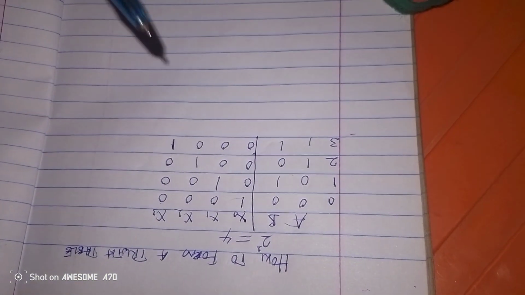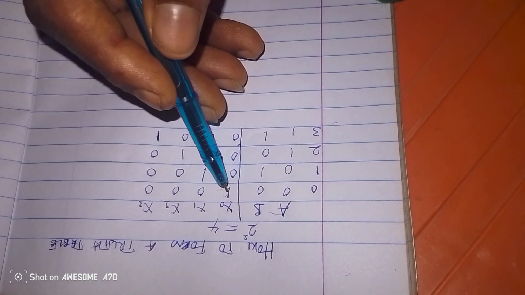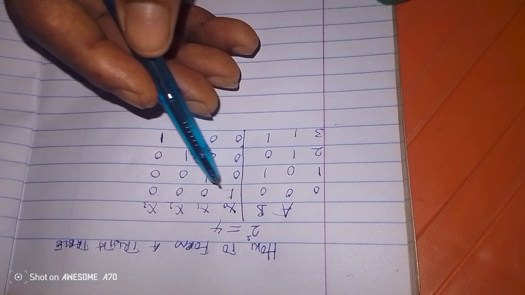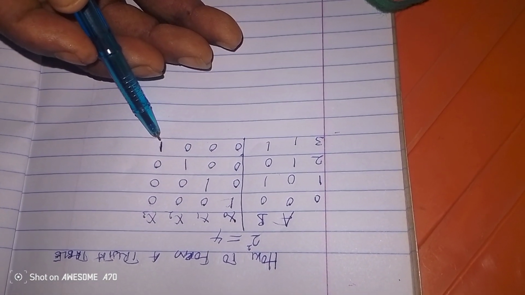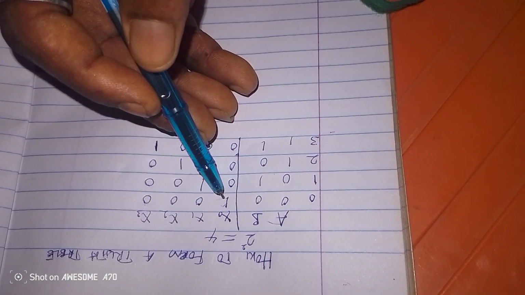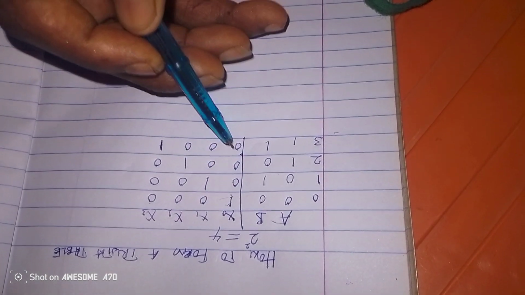If I want to draw a circuit diagram for this, this is my x0, x1, x2, x3. So x0 is on only at this position, the rest is 0.